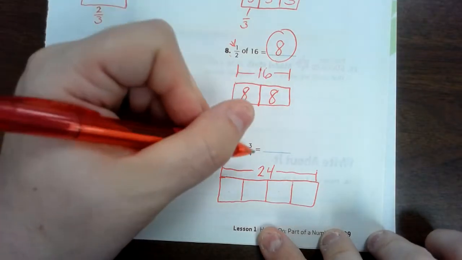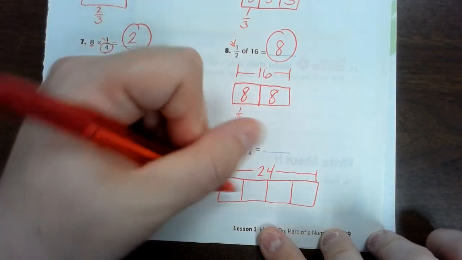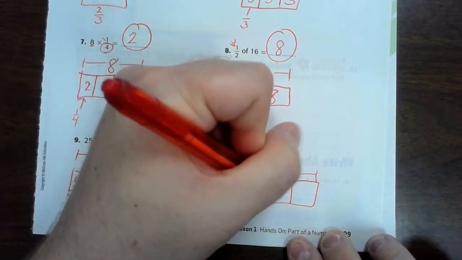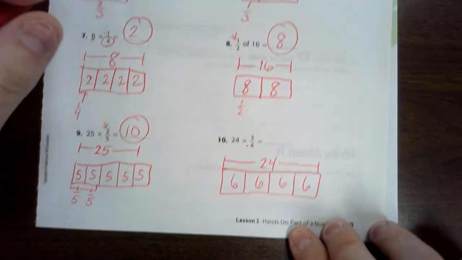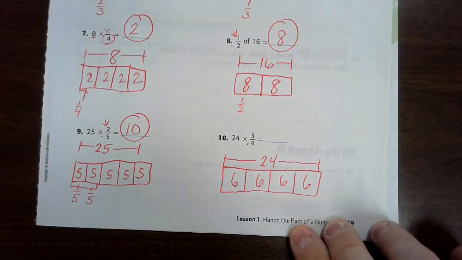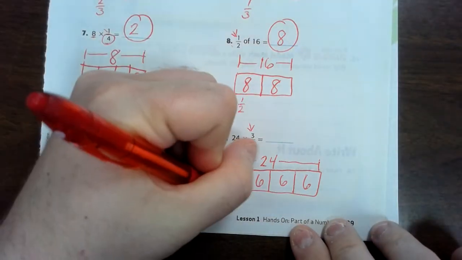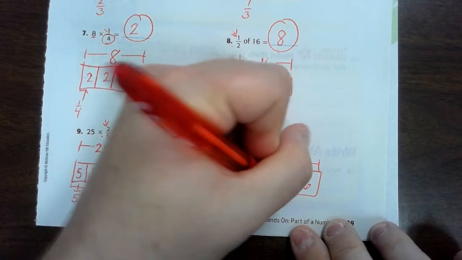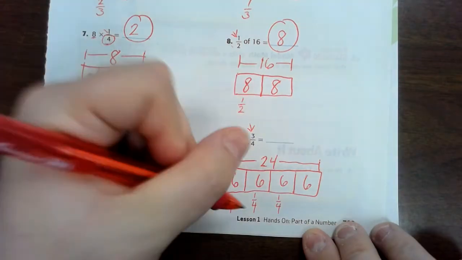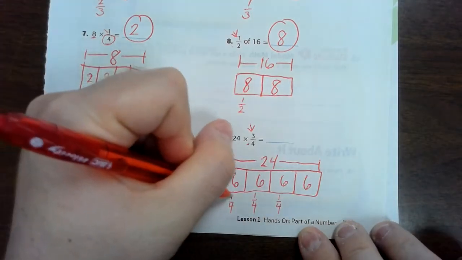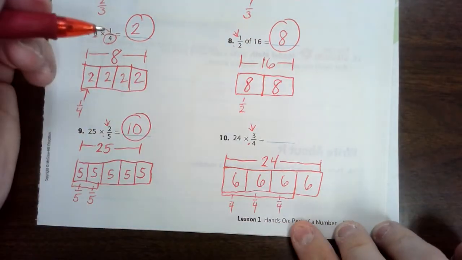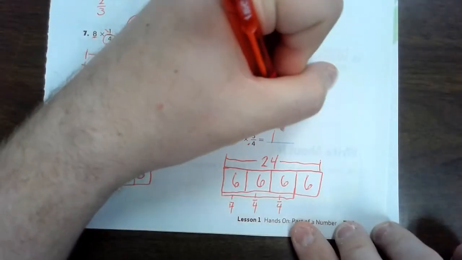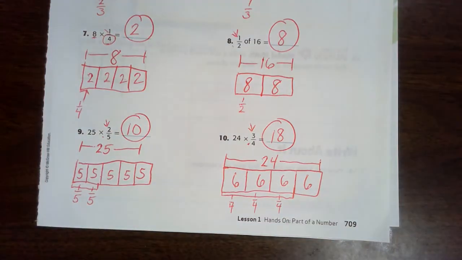And since I know 4 times 6 is 24, each one of these has to be 6. This is where you really need to know your multiplication tables. And we're looking for 3/4. So this is a fourth. This is another fourth. This is another fourth. So there's 3 of them. So you're going to add those 3 together, and you're going to get 6 plus 6 is 12, plus 6 is 18. Easy as that.